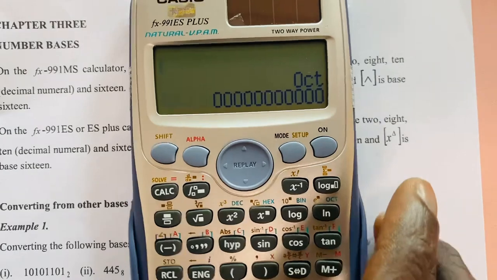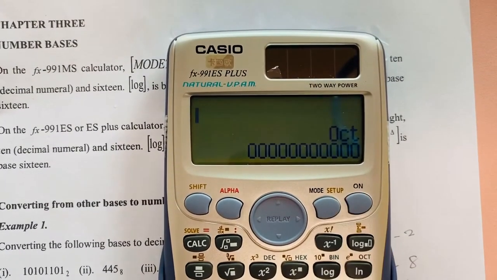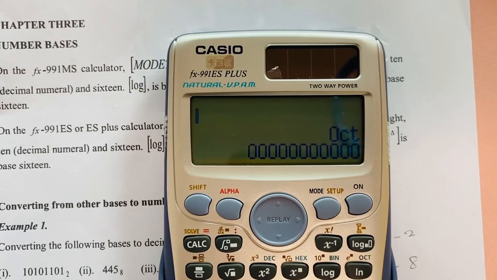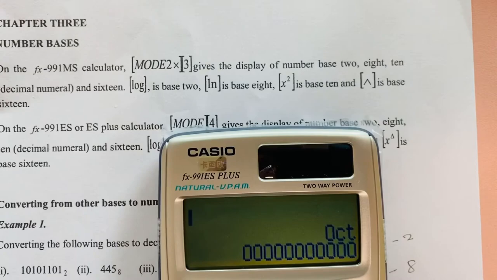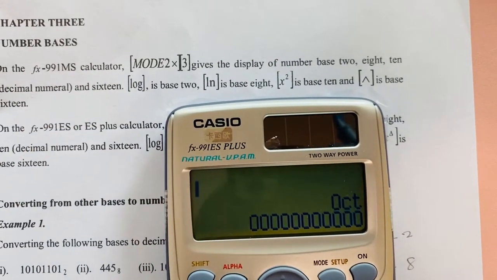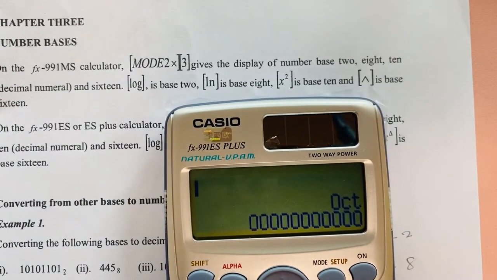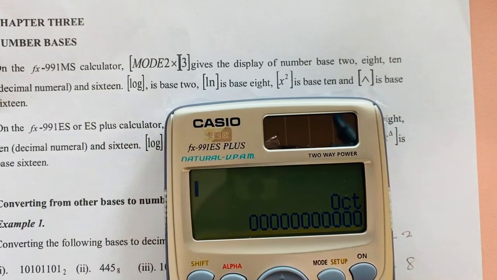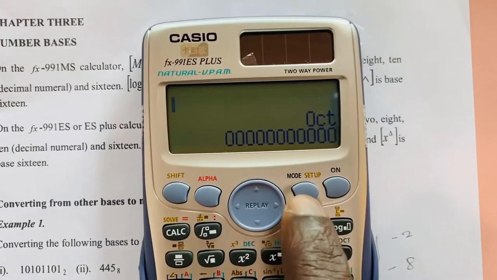So first of all, we have seen how we can use our ES plus to get where the functions lie. But when you go to the MS calculator, those that are using MS calculators, it is not the same as the ES and the ES plus. Those that have MS, you go to mode, and their mode key is here at the same place.